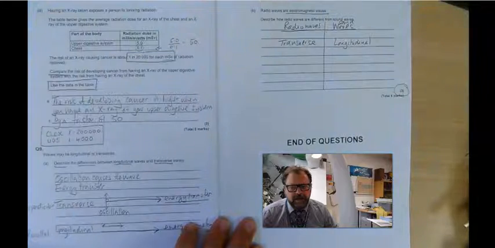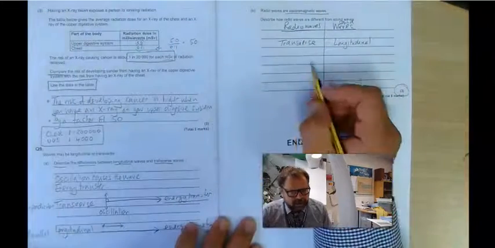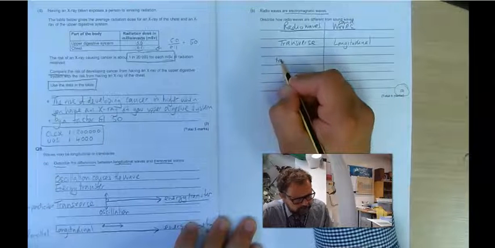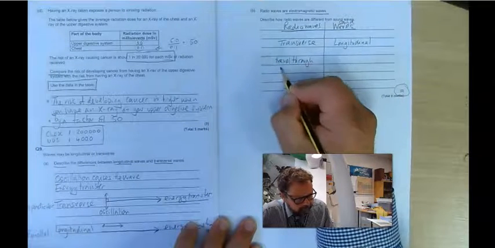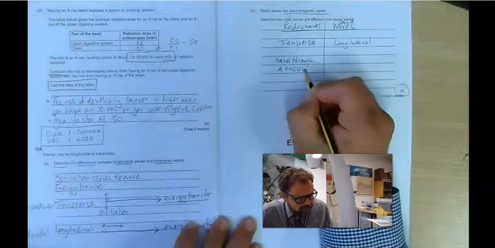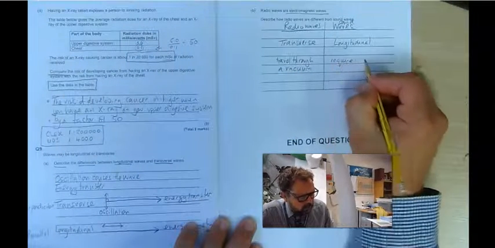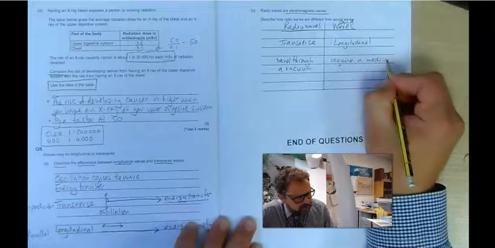Okay, can you see that we're making pairs of facts in a comparison? We can say that radio waves can travel through a vacuum, whereas sound waves require a medium or particles, some stuff. Sound waves cannot travel through a vacuum.